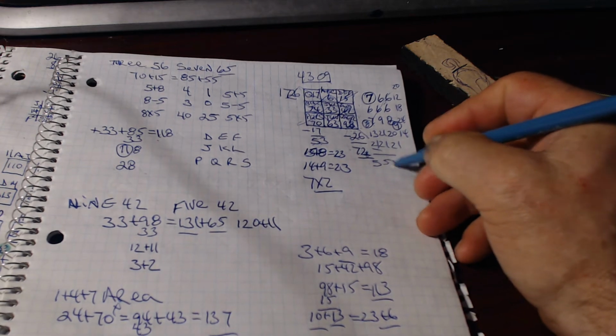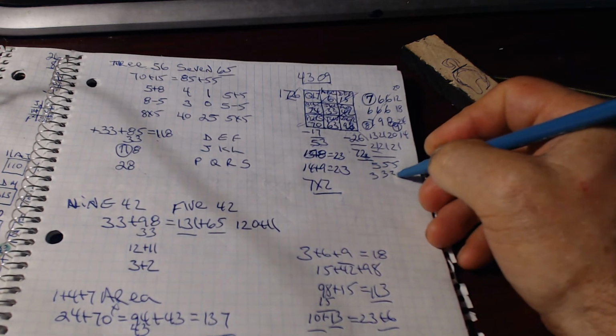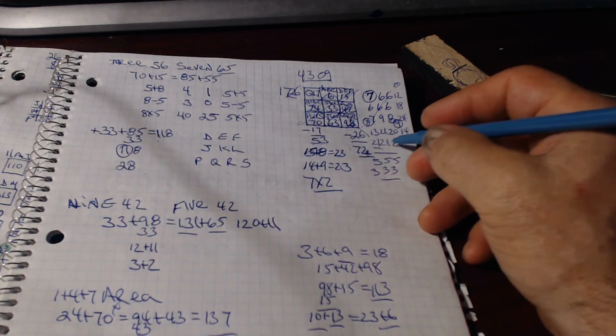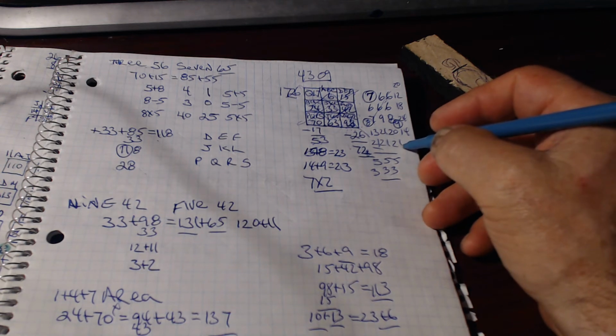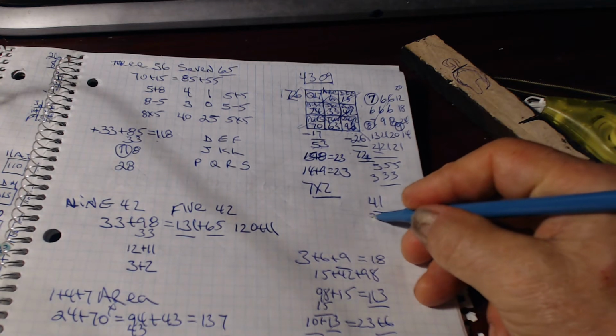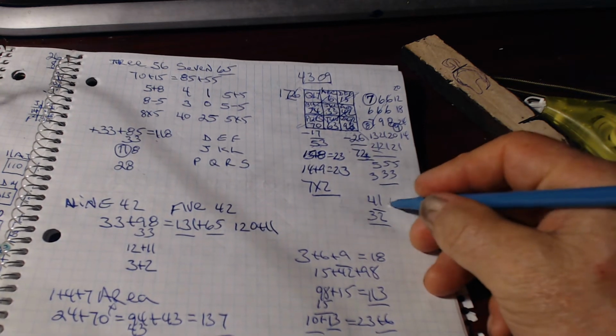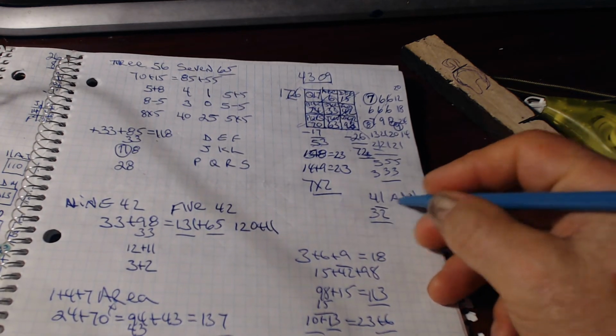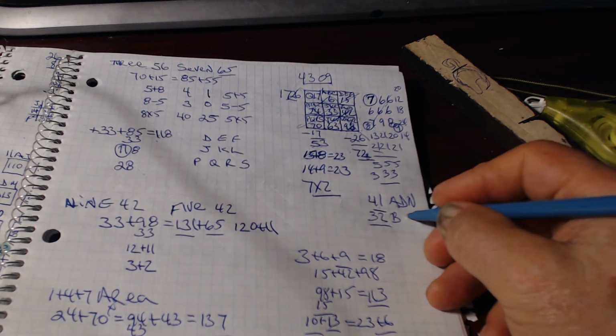5, 5, 5, or 3, 3, 3. Why? 1 times 2, 1 plus 2. To create a 5, it's either with 4 and 1 or 3 and 2. There are no other 5s. This is ADN or DNA in the BCE world.